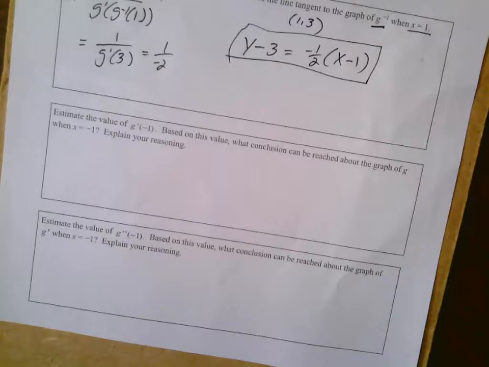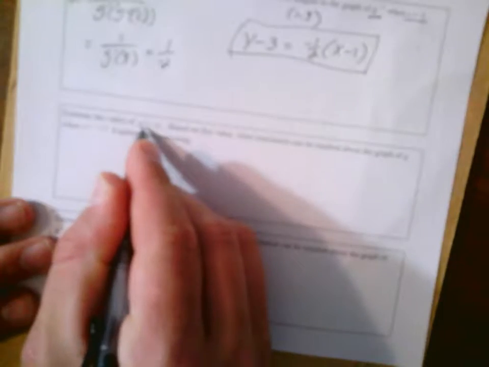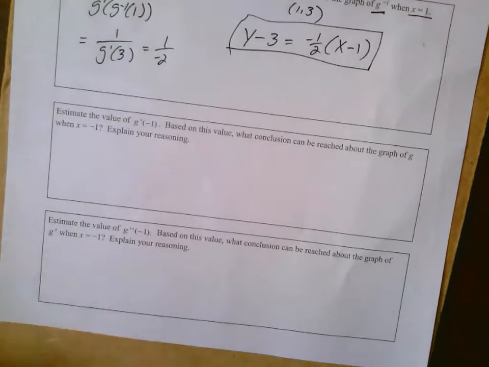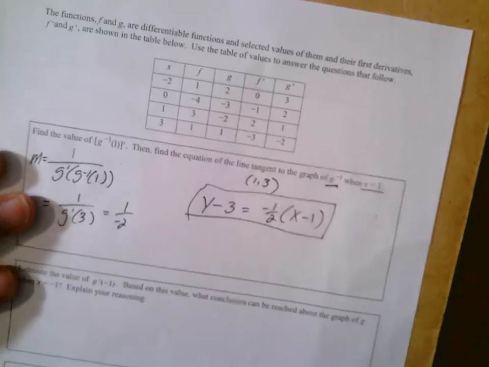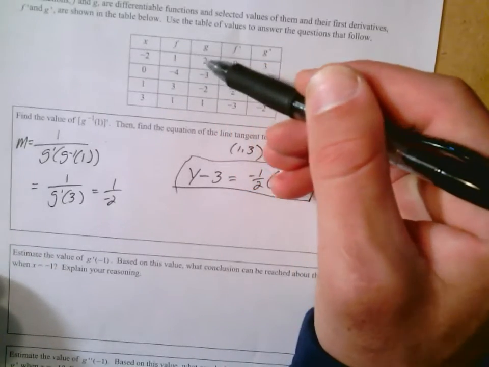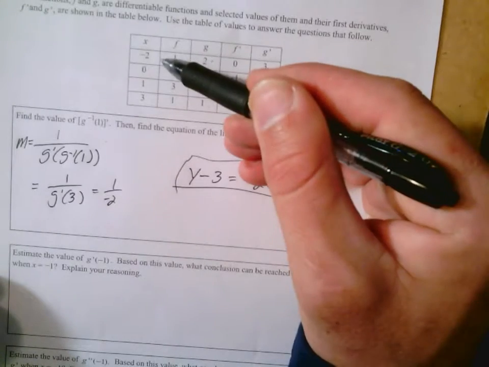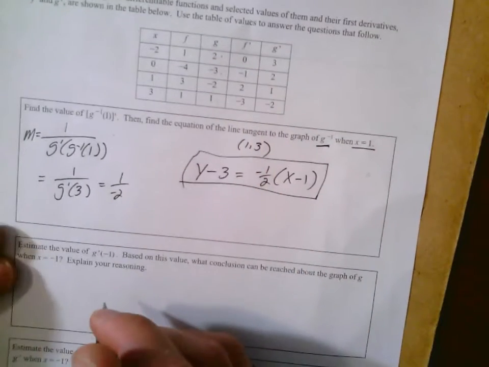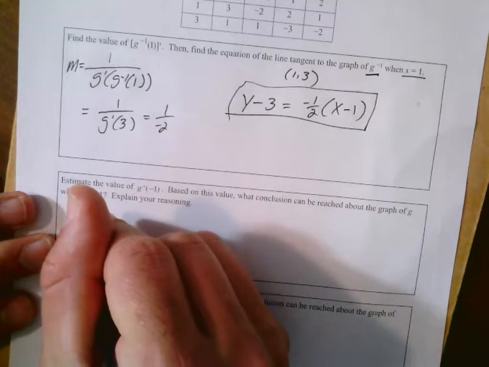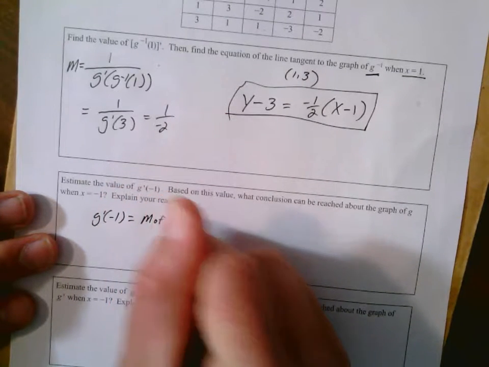Alright, so now we're going to estimate. Anytime I want to estimate g prime of -1, I use g of -1 and take the slope. Okay, so -1 is not here, but 0 and -2 are. So I'm going to use the function values at those two x's and just take the slope. So it looks like this. Estimation of g prime of -1 will be the slope of g.